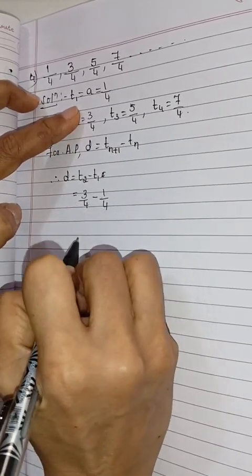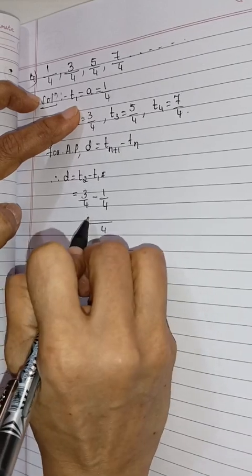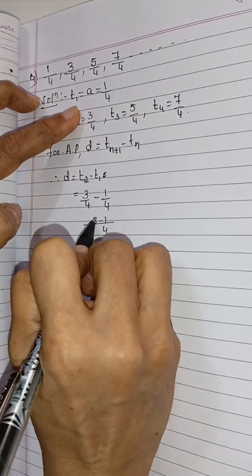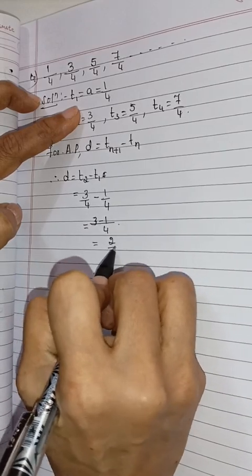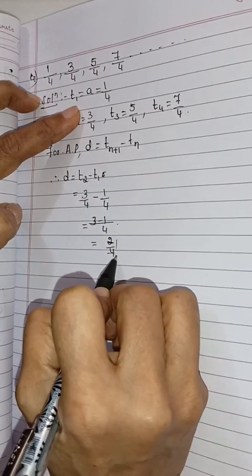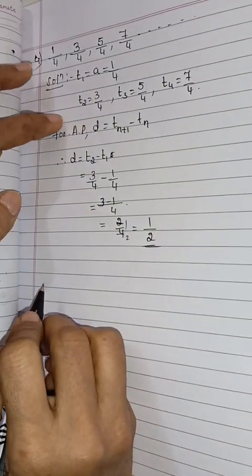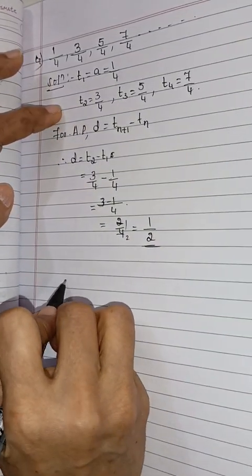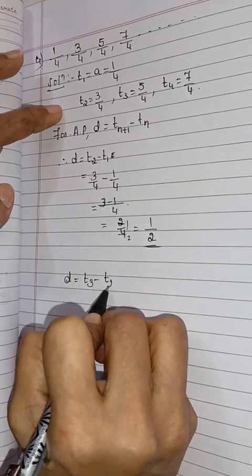Therefore D, that is T2 minus T1, is 3 by 4 minus 1 by 4, that is 2 by 4, which is half, 1 by 2. Another one we'll see: T3 minus T2.